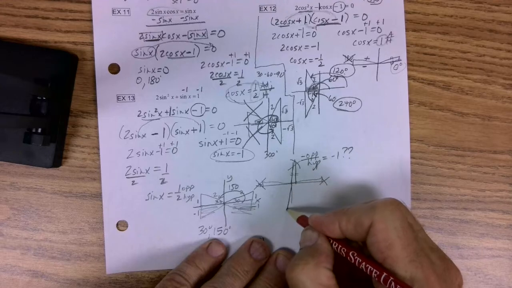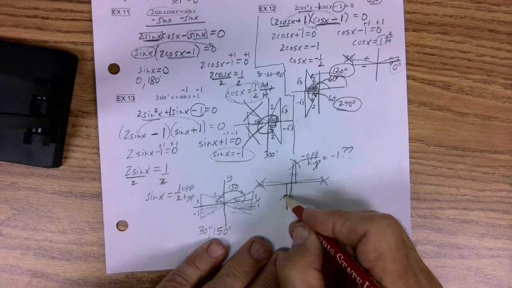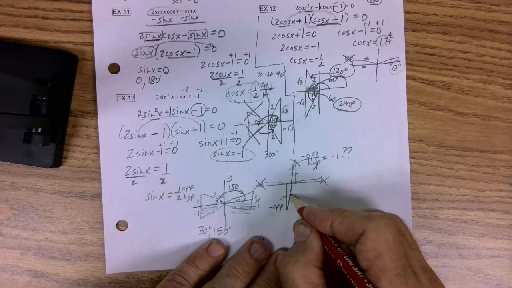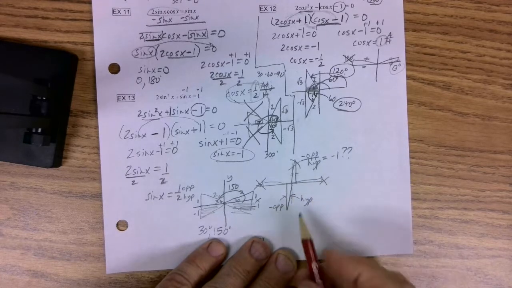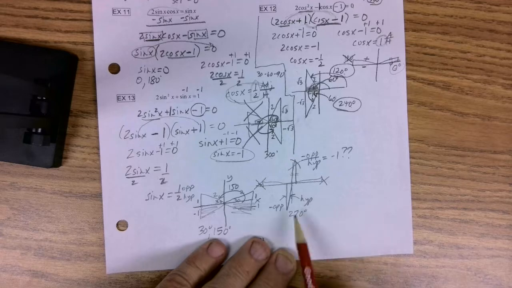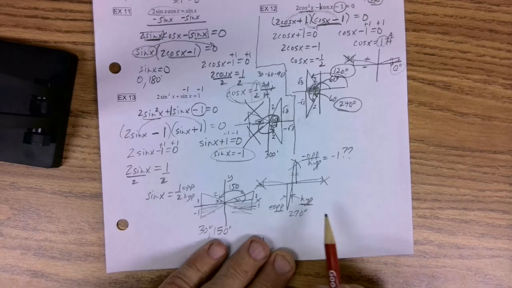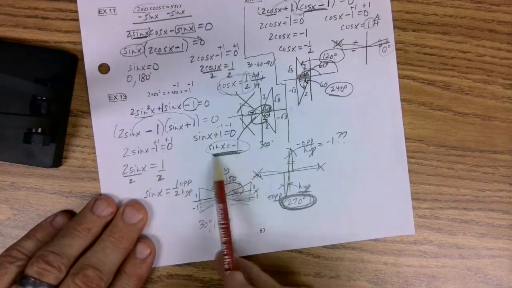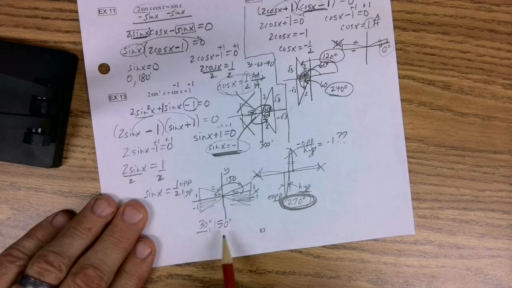Looks like something good's going to happen here, so let's check it out. There's my opposite side, and it's negative. And there's my hypotenuse. See? And at 270, the opposite side would equal my hypotenuse, but the opposite side is negative. So there's my one answer for this situation. But then I've got these two also.